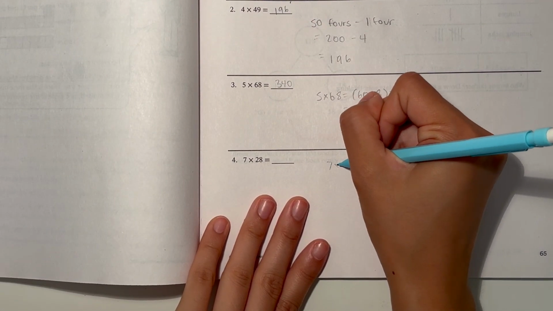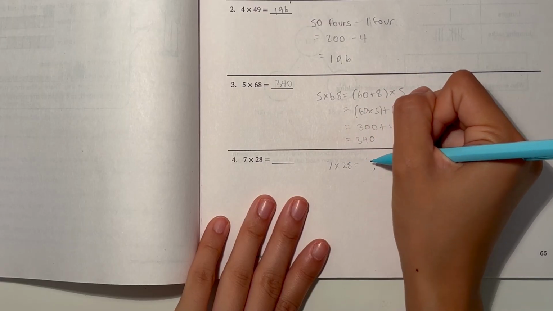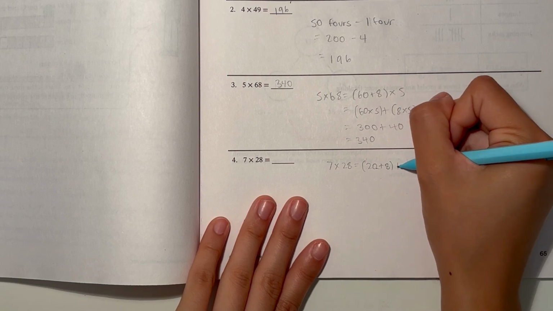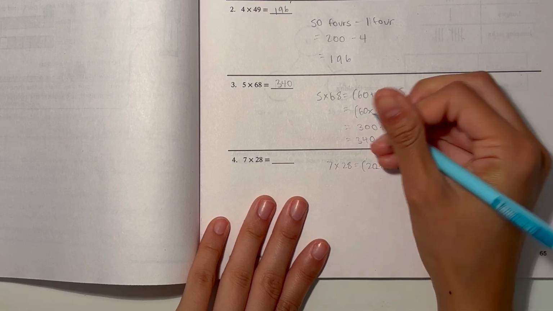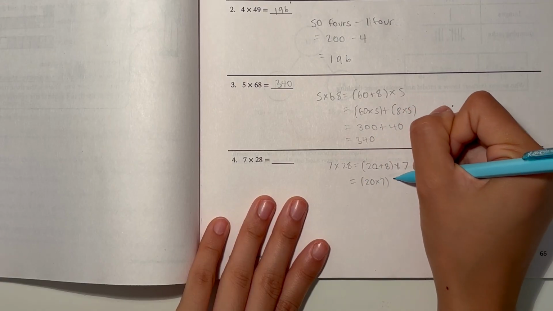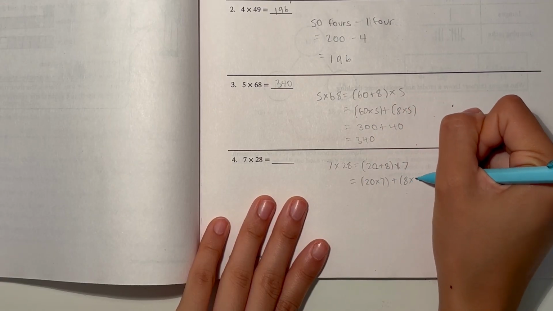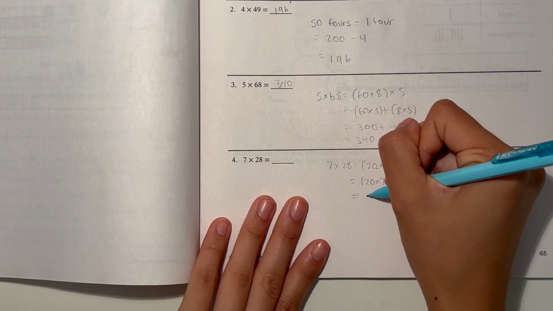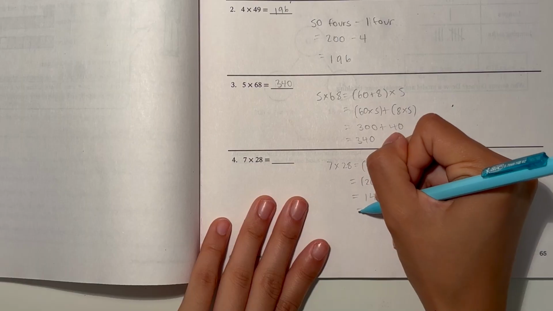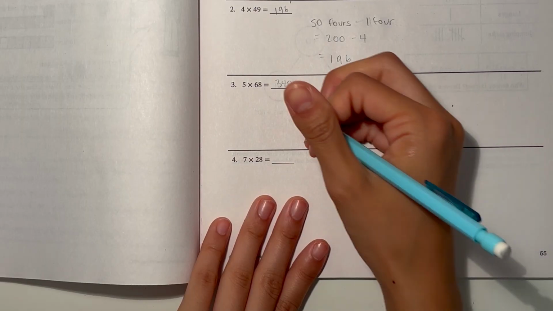Alright, and now 7 times 28 is 20 plus 8 times 7. So that's 20 times 7 plus 8 times 7. That's 140 plus 56. So 196 is our answer.